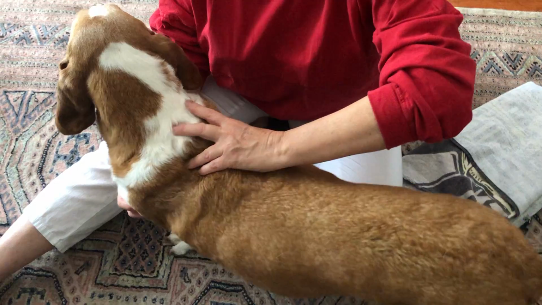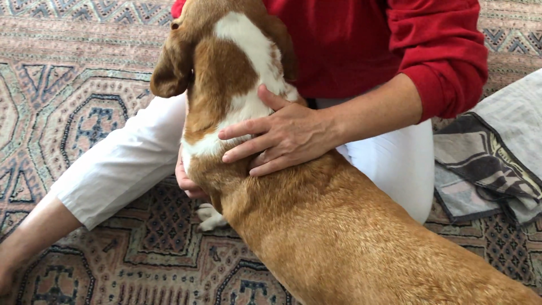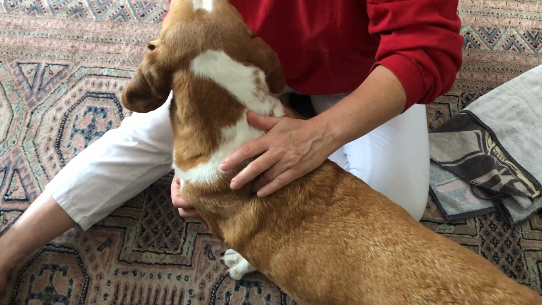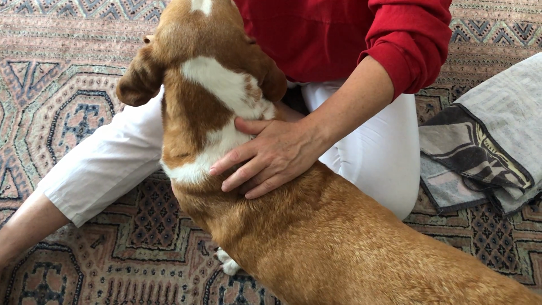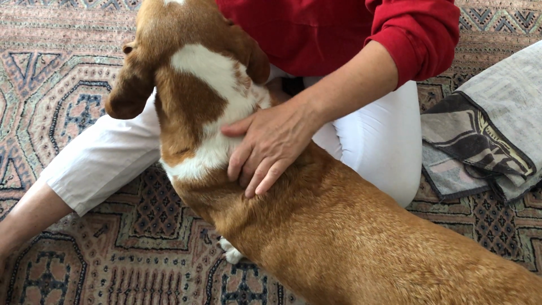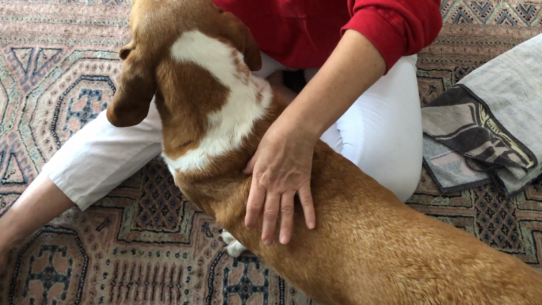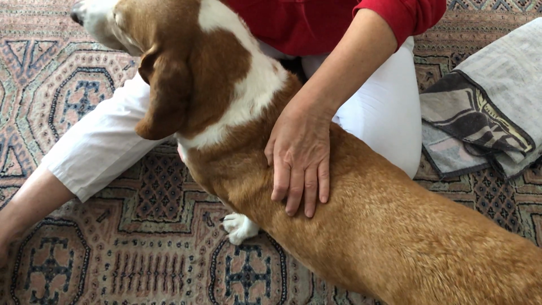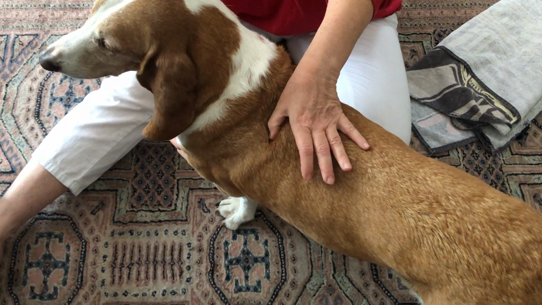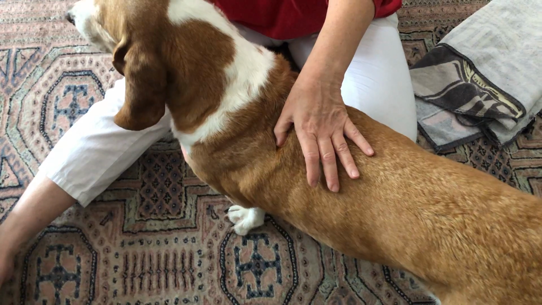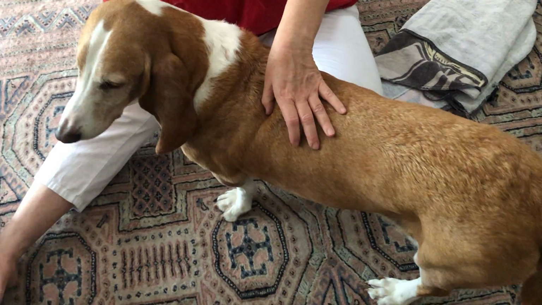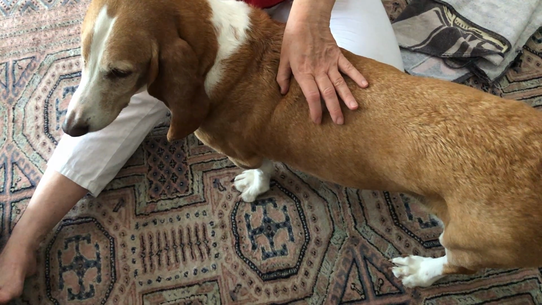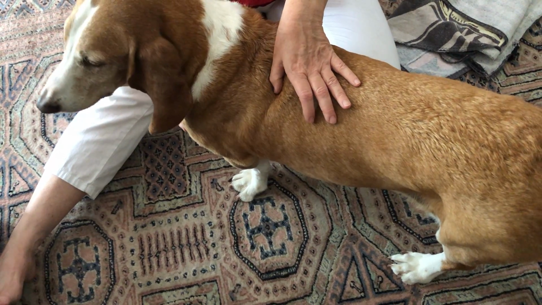You find the top of the scapula, and wherever it falls off is bladder 13, that divot, and that's the lung point. So I'm going to make a note of that. Go one intercostal space over, you get bladder 14, pericardium. And another intercostal space, caudal, is bladder 15, heart.